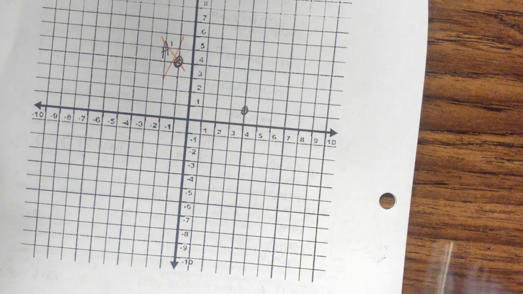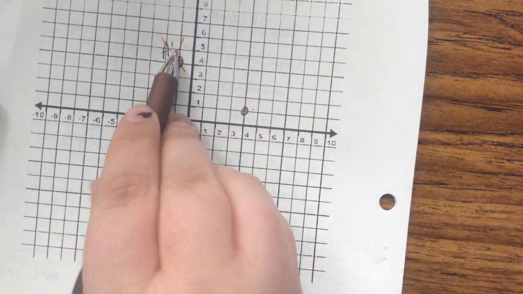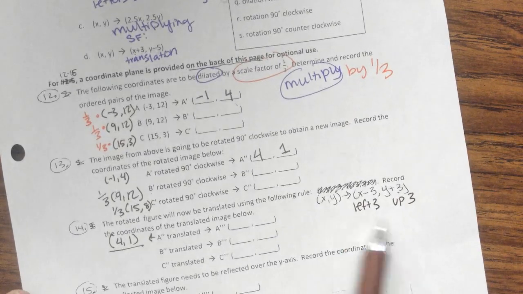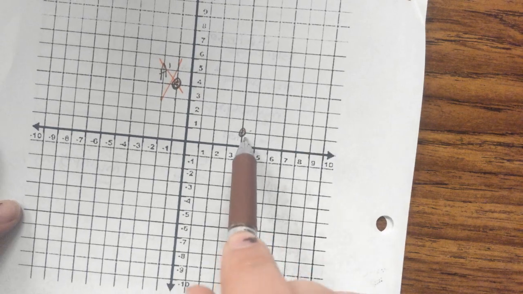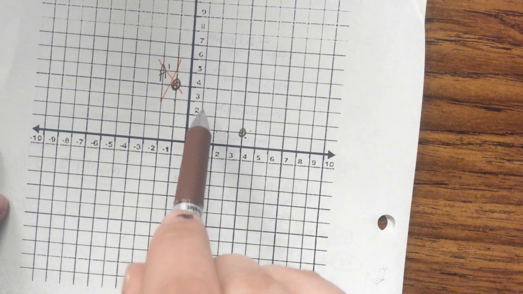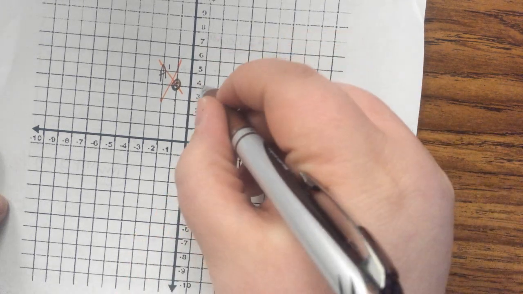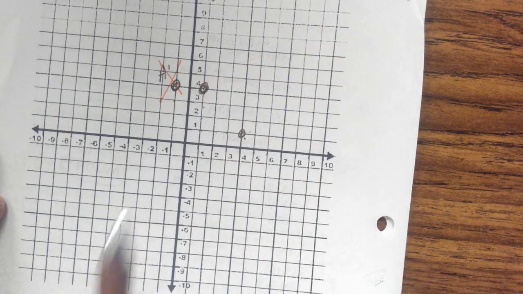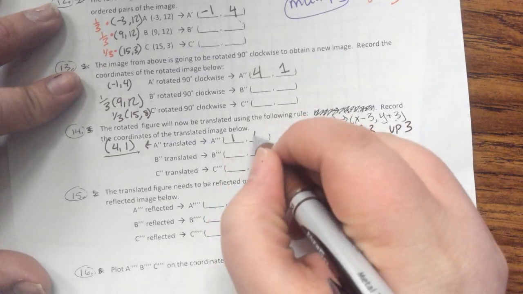So I don't get confused, you can cross this out, you can erase it, you can label this one A double prime so it has different notation, whatever you need to do to remember that we're using this point right now. Okay. Now that rule was to go left 3 times and up 3 times. So from that point, I start at that point and I count left 3 times, 1, 2, 3, and then up 3 times, 1, 2, 3. And that's where the new ordered pair is. So now the new ordered pair is at 1, 4. So now I have A at 1, 4.